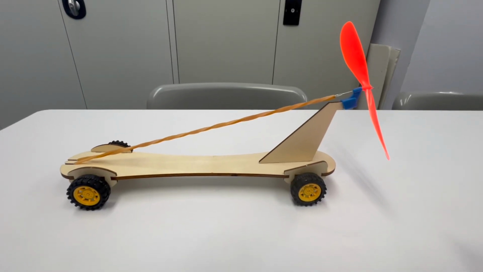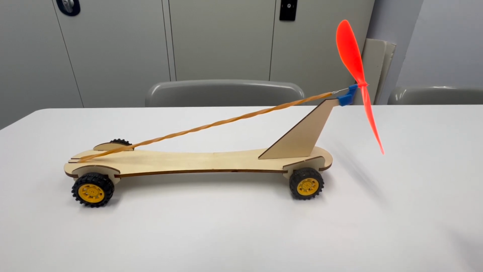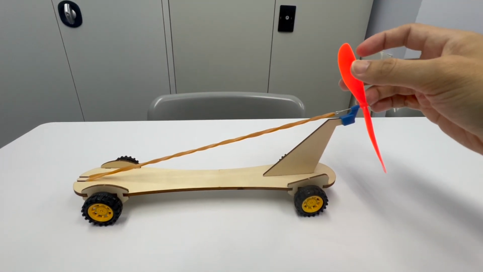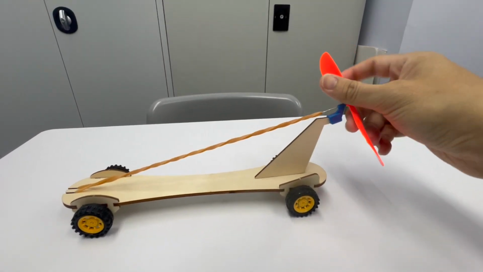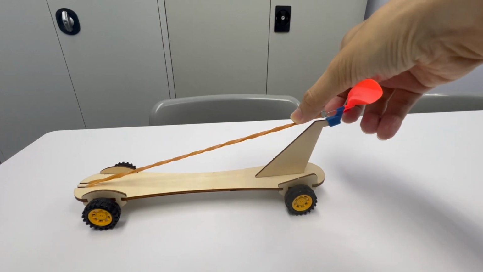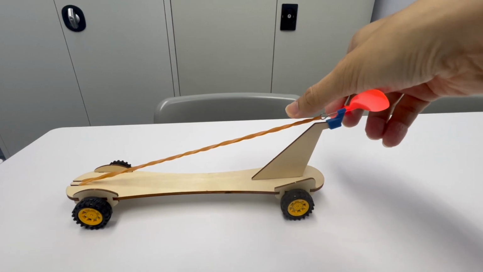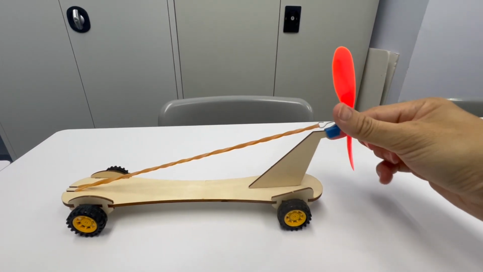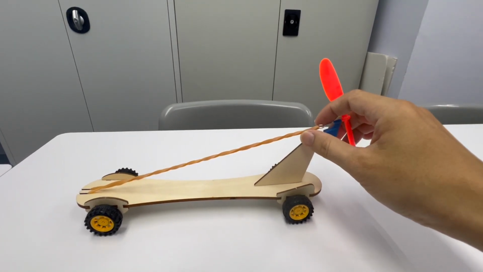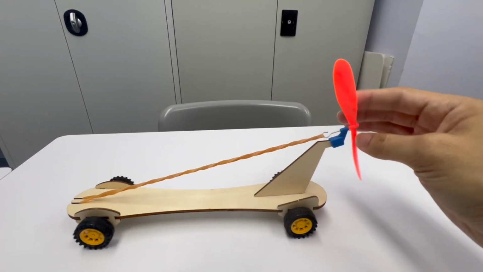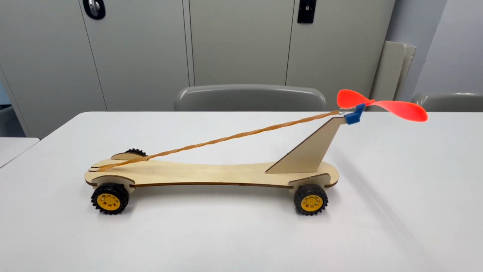As mentioned in the question, which part of the car possessed potential energy after the blade was turned? After the blade was turned, this part actually becomes twisted. Only when the rubber band is twisted will it possess potential energy. So the part that stores potential energy must be the twisted rubber band. You need to write the word twisted, because if it's untwisted, it will not possess any potential energy. It will just be a rubber band.